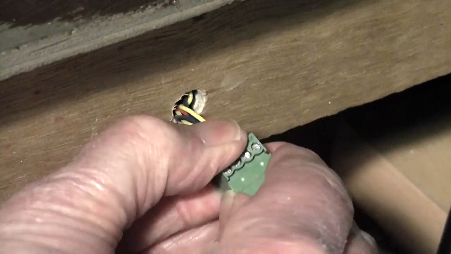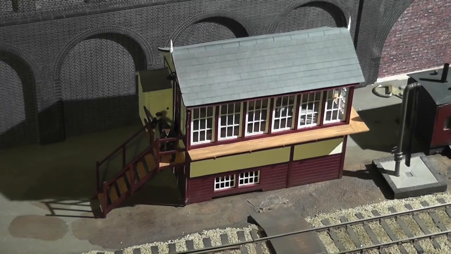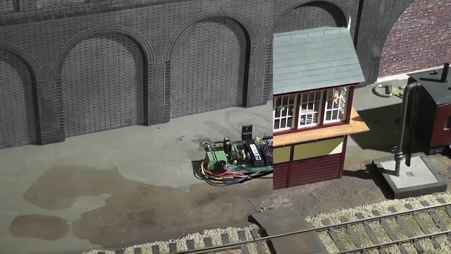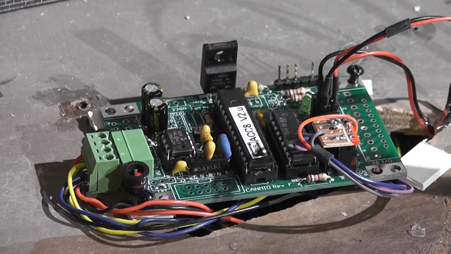The CBUS runs along the layout with nodes near to where the output is required. There's one in the signal box. It provides lighting for the signal box, the yard lamps, the hut, and potentially 4 other lights or accessories.